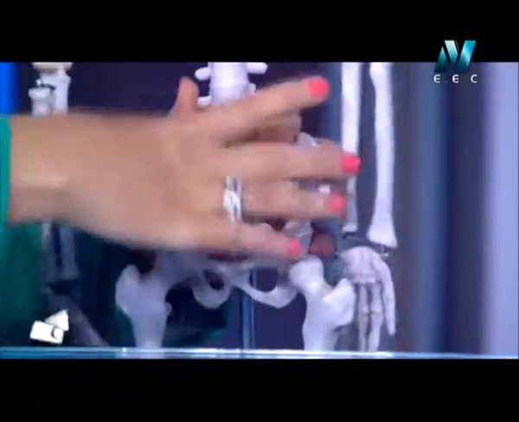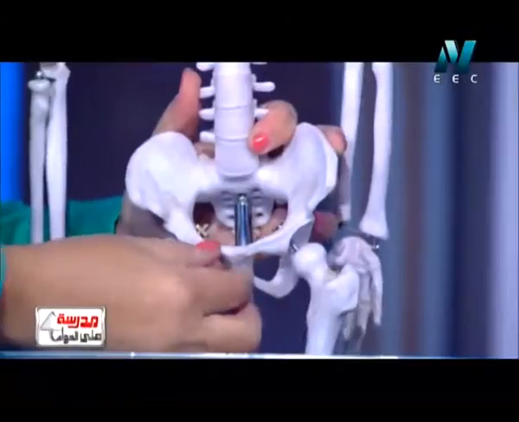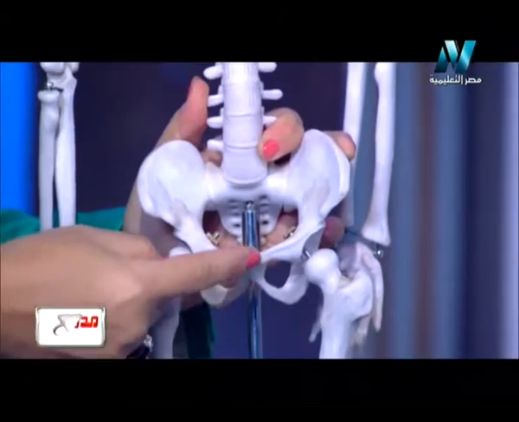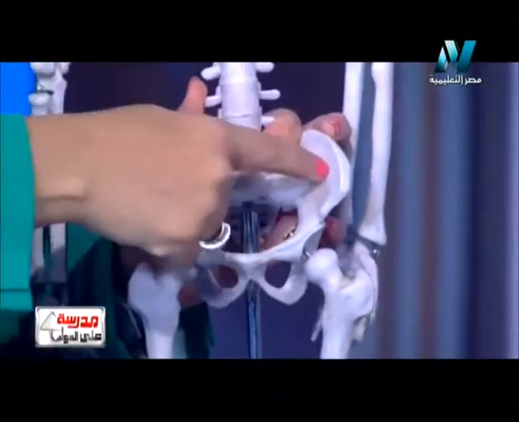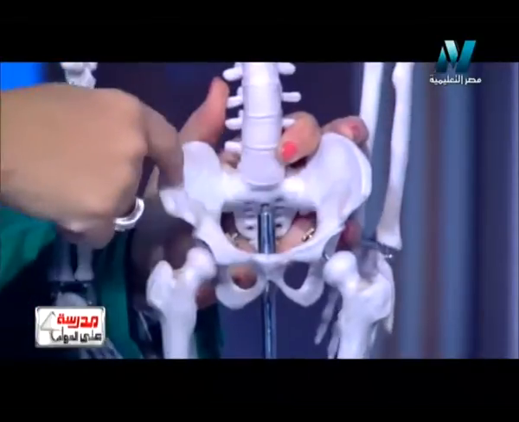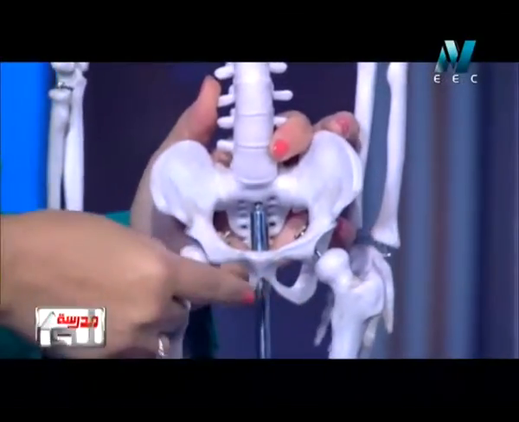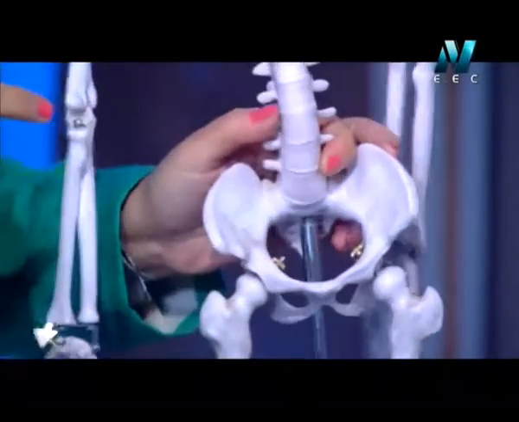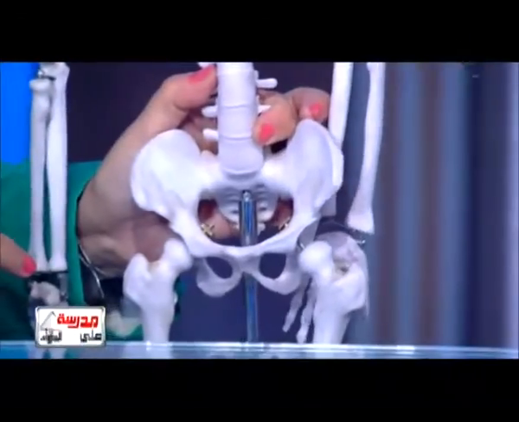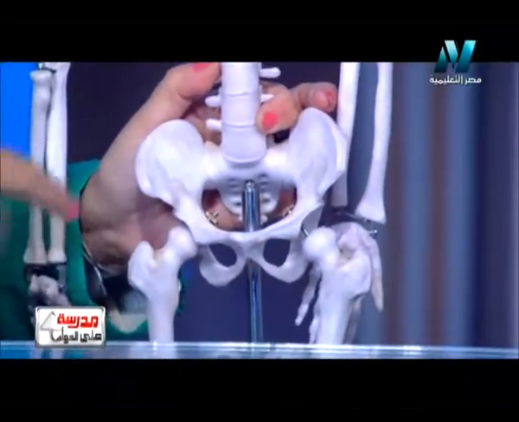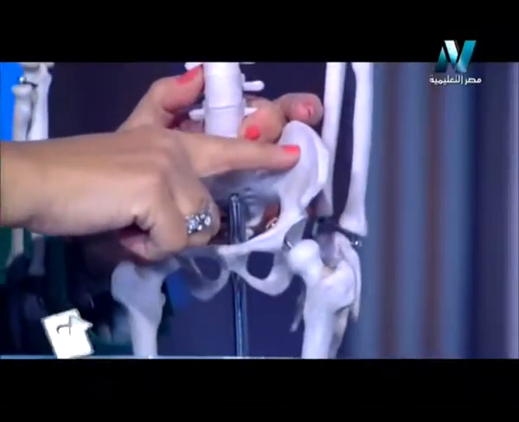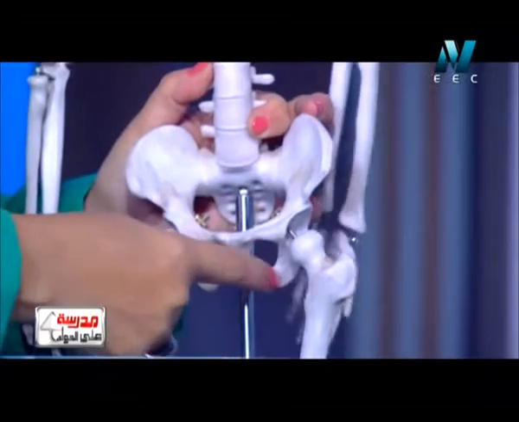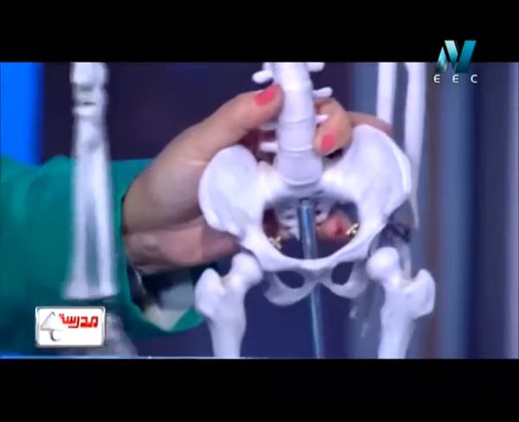The 2 sides are fused together and they are connected by a point here, which is called the pubic symphysis. The pelvic girdle consists of 3 bones: the ilium, the pubis, and the ischium.